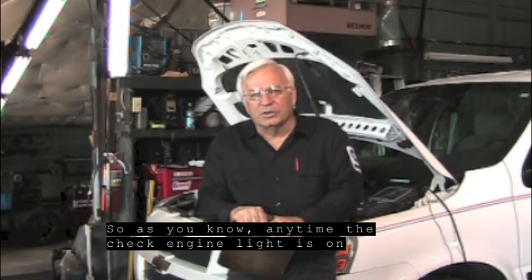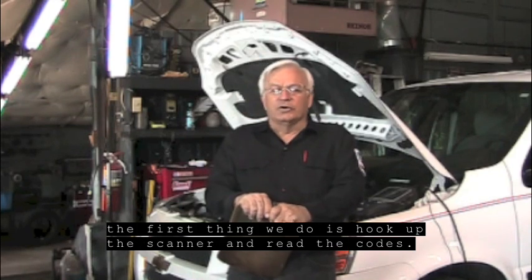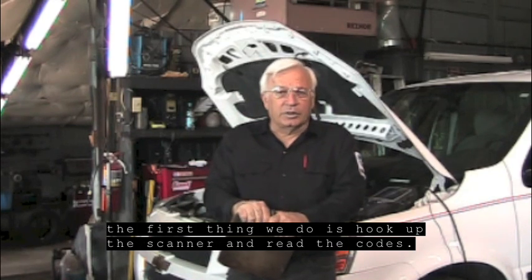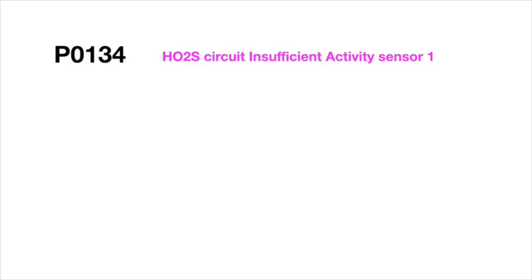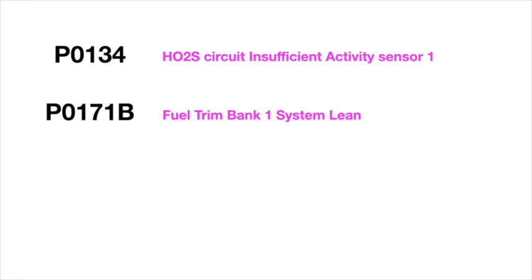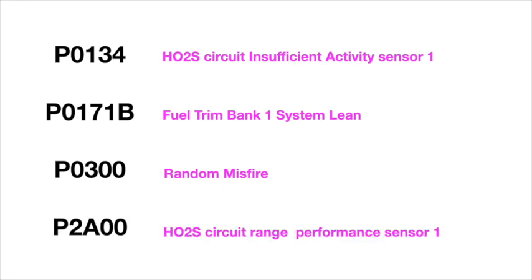So as you know, anytime the check engine light is on, the first thing we do is hook up the scanner and read the codes. Now the codes that we had were P0134, oxygen sensor circuit inactive, bank 1, P0171, bank 1 system lean, P0300 random misfire, and the last code was a P2A00, O2 sensor range performance problem.